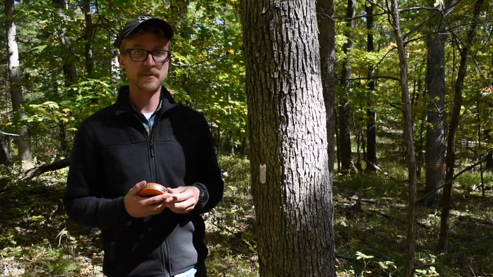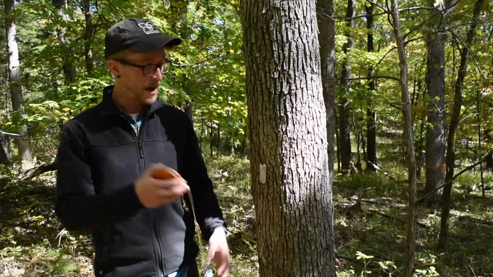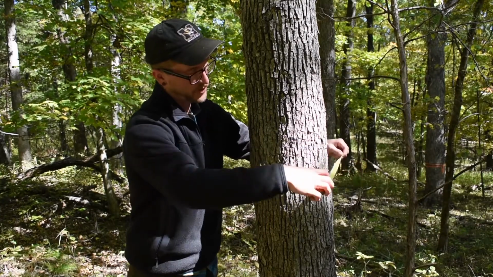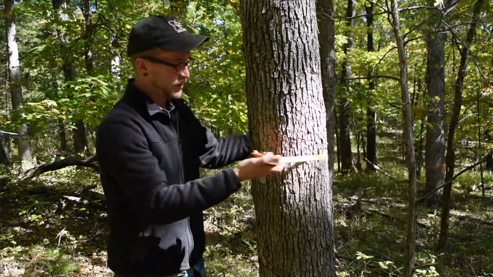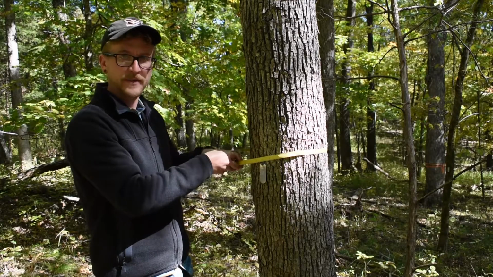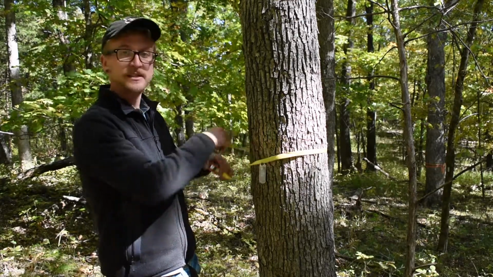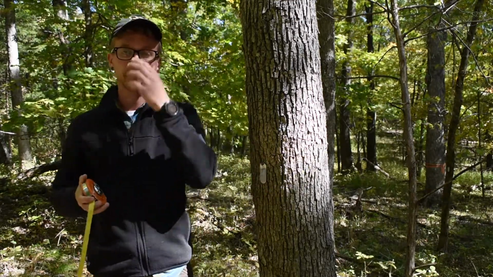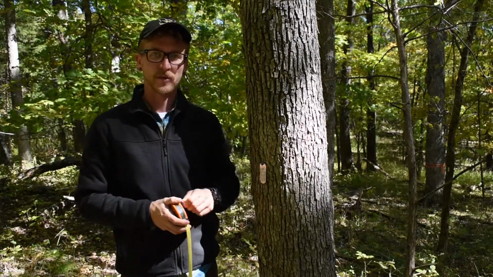We use a special tape to measure DBH. So we'll wrap this around the outer surface of the tree trunk at breast height, and we can read diameter right off the tape. This tree, for instance, is 27 centimeters in diameter, and this allows us to follow the life cycle of these trees.